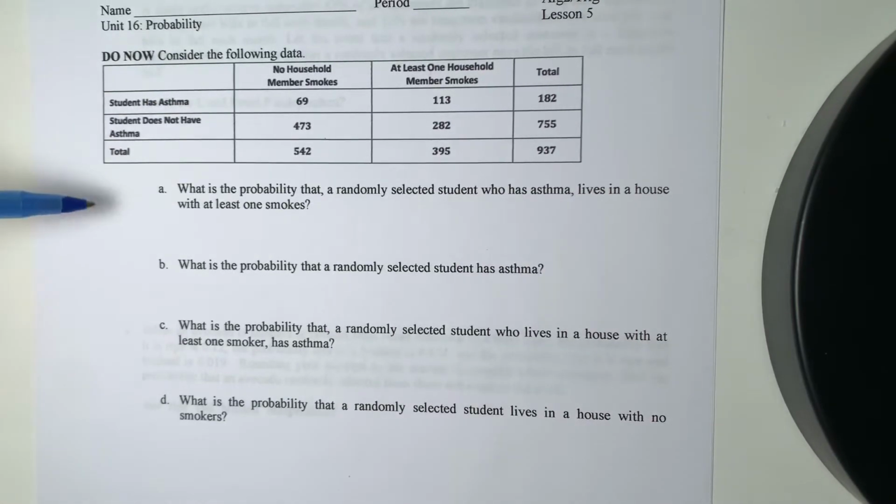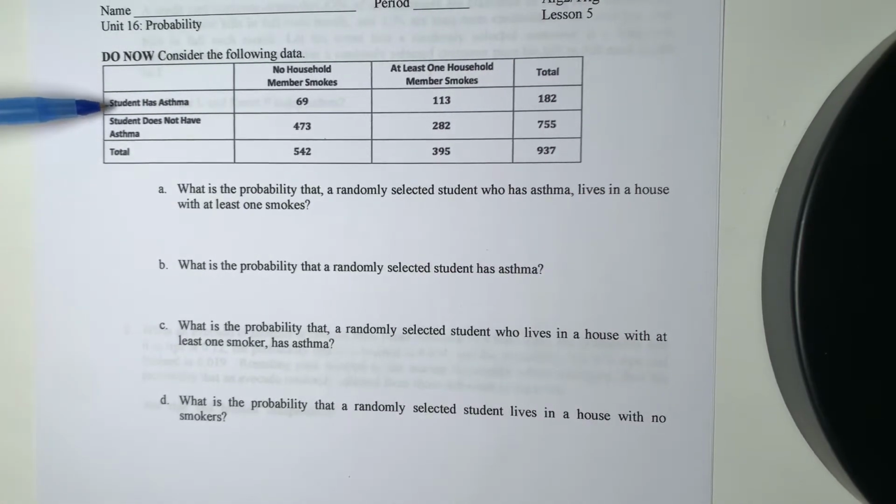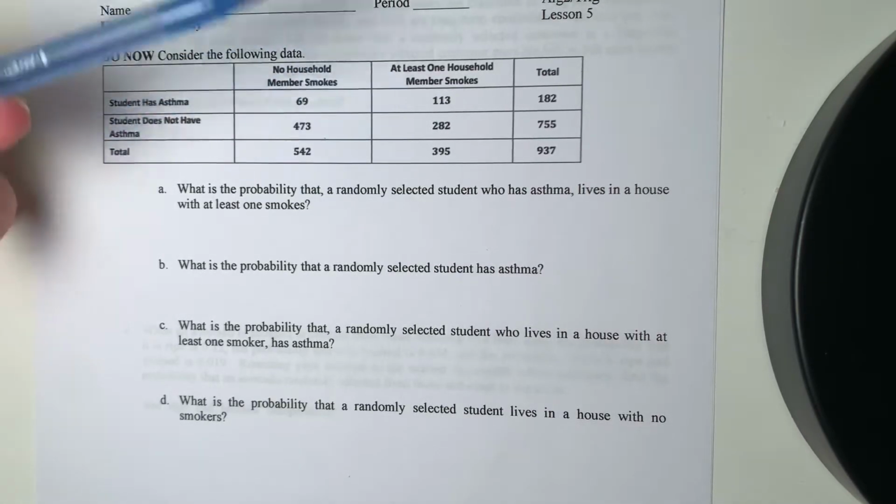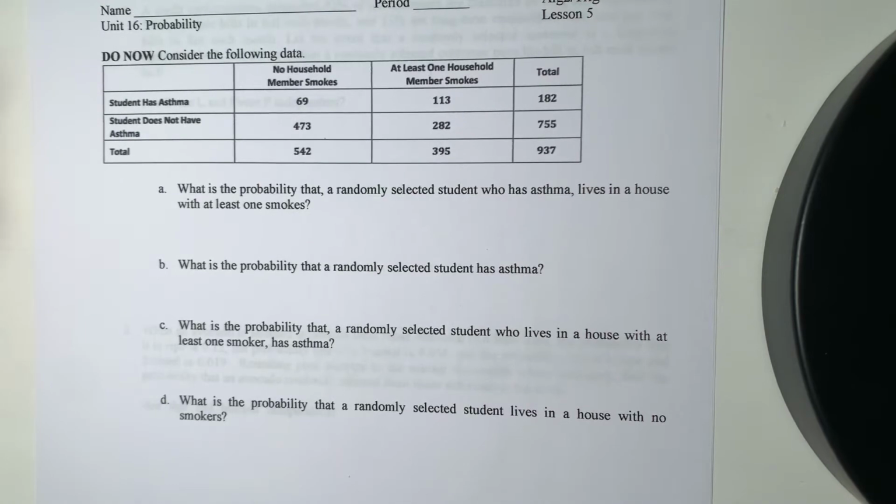So notice that we have a two-way table here. We have student who has asthma, student who does not have asthma, no household member smokes, at least one household member smokes.